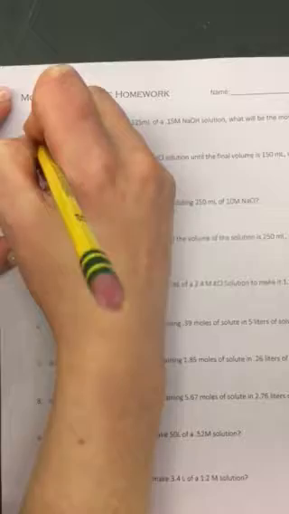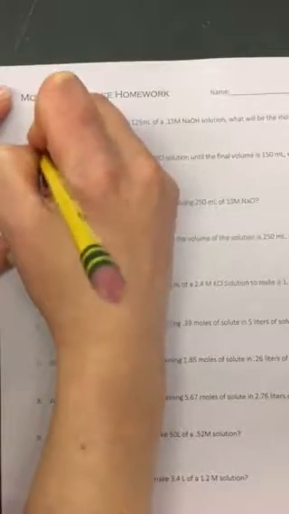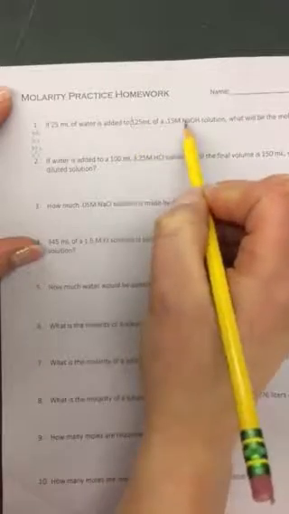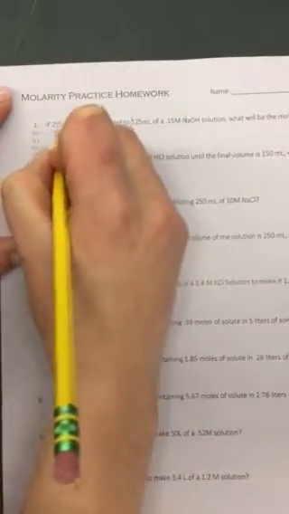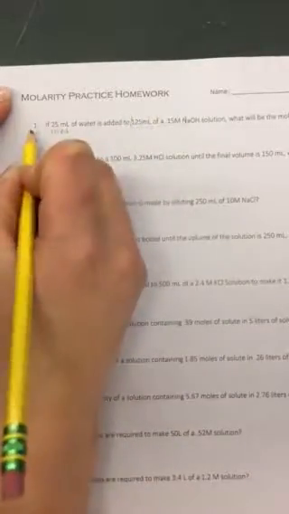Alright, so the first question we're going to look at is: if 25 milliliters of water are added to 125 milliliters of a 0.15 molar sodium hydroxide solution, what would be the molarity of the diluted solution? So what I like to do is set up the M1, V1, M2, V2. Our starting solution is 125 milliliters of a 0.15 molar solution. So 0.15 molar is our starter.